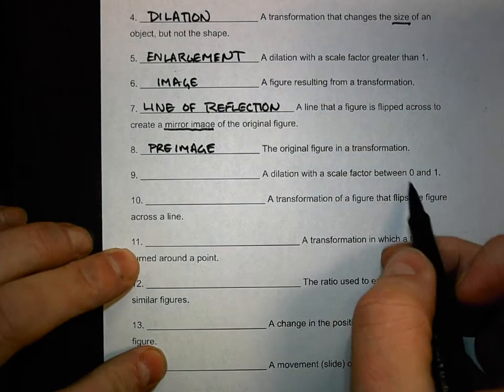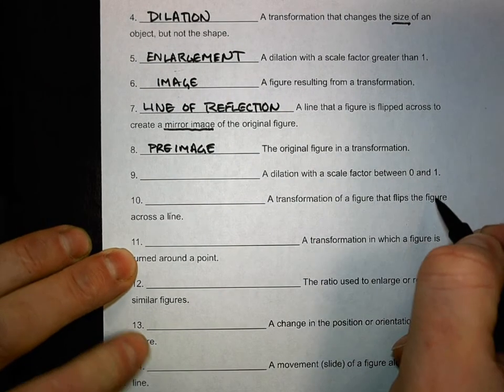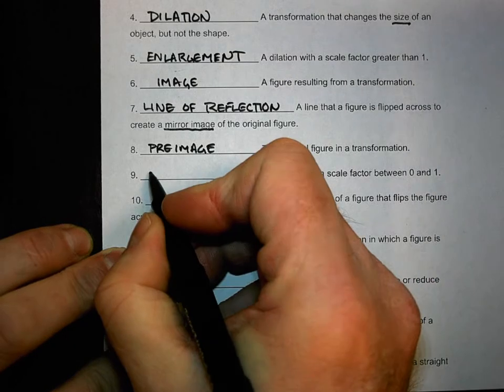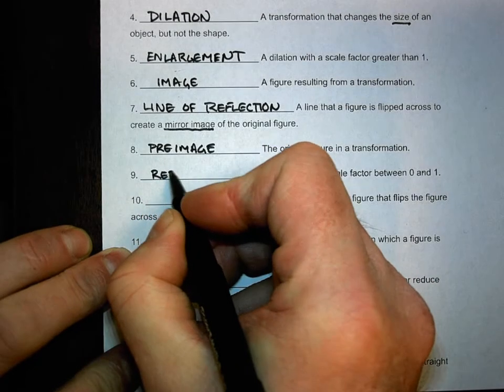Okay, a dilation with a scale factor between 0 and 1 is a reduction. Can you dilate below 0?